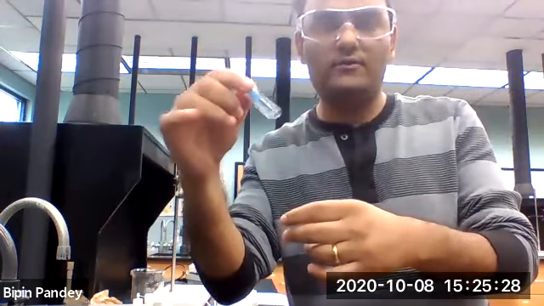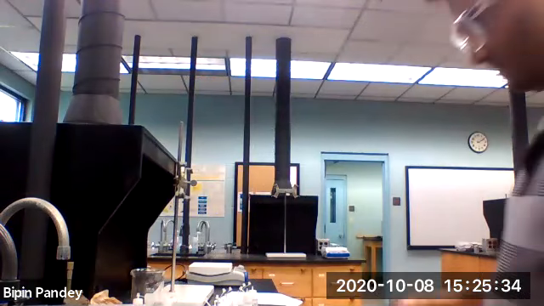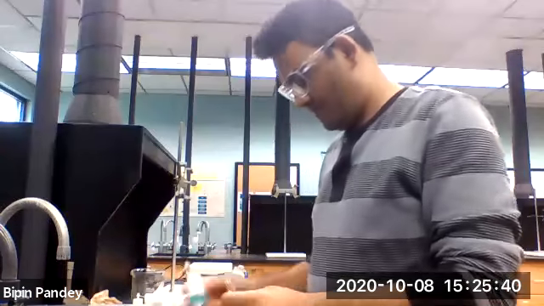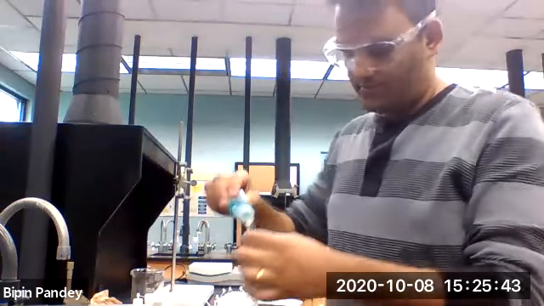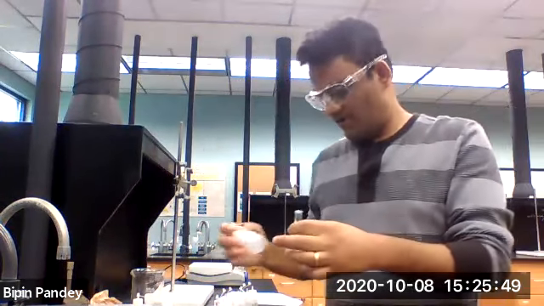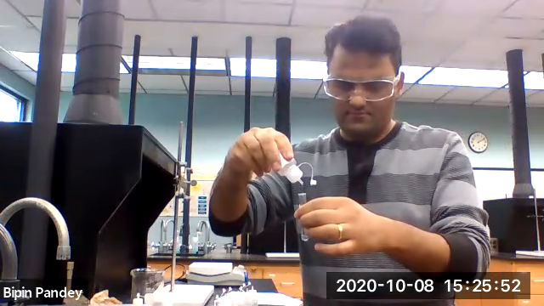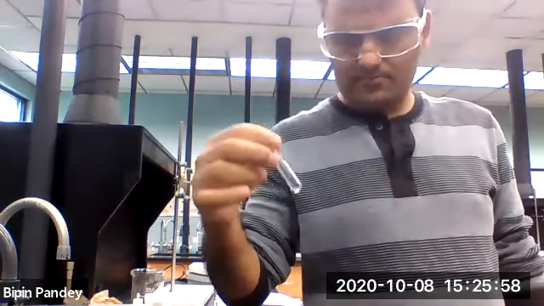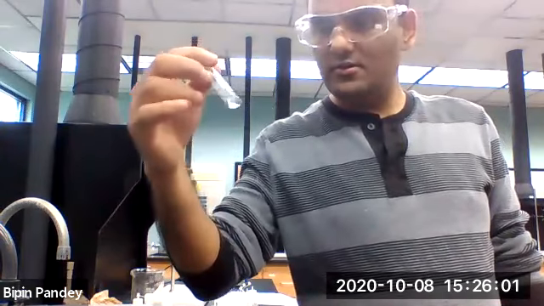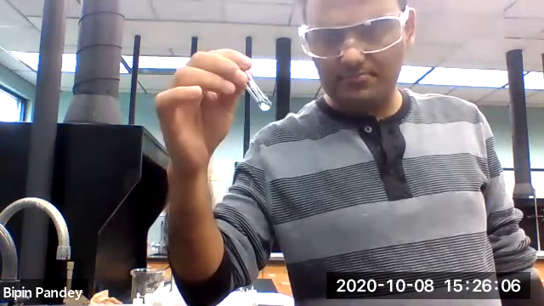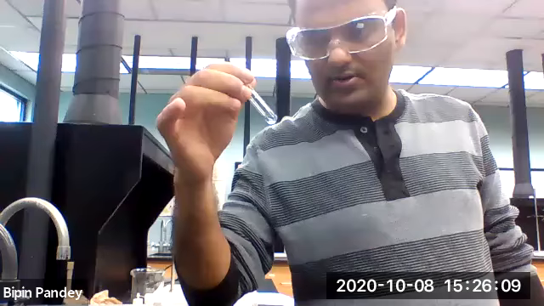I don't see any solid, so we can say no reaction. So take copper nitrate. The solution is slightly sky blue, but I do not see any solid. So we can say no reaction.